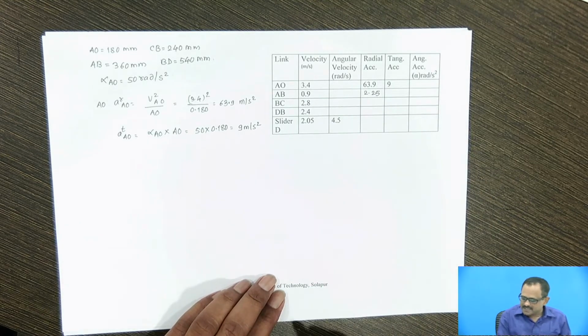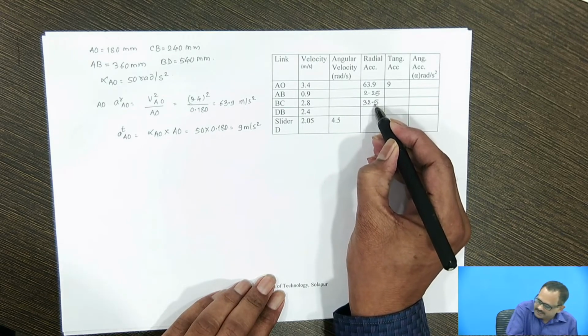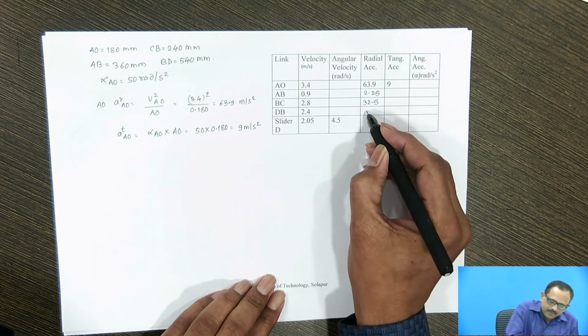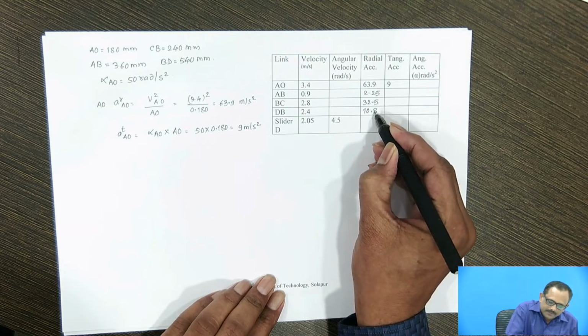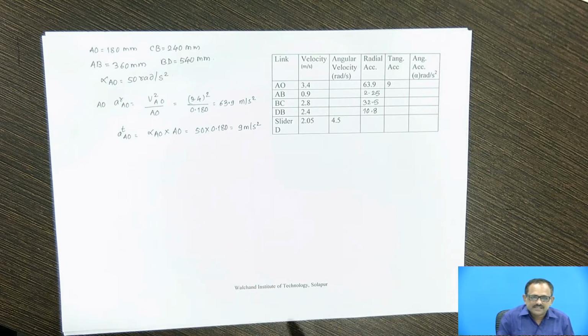For link BC it is 32.5 and for link DB it is 10.08. The tangential accelerations for the links AB, BC and DB are unknown at this moment. So, with this data we can start to draw the acceleration diagram.